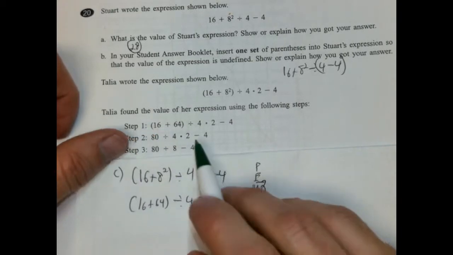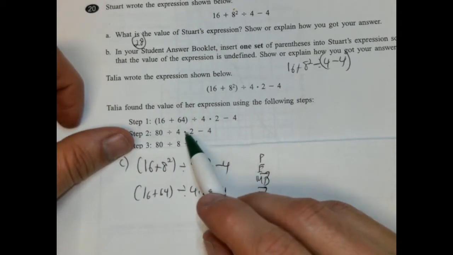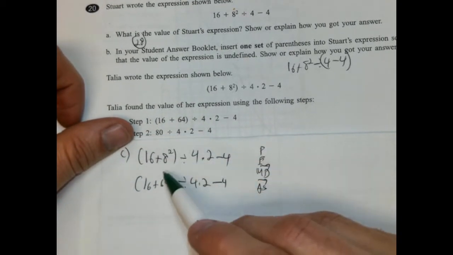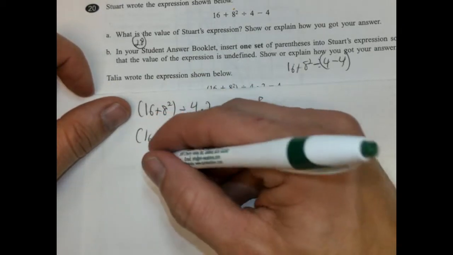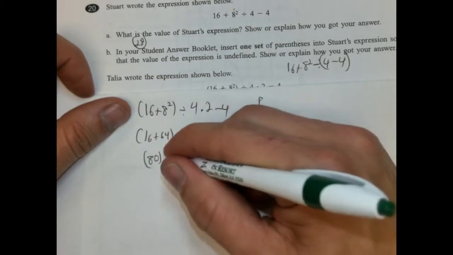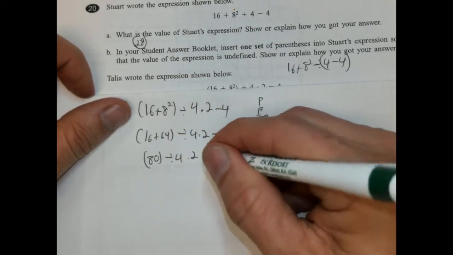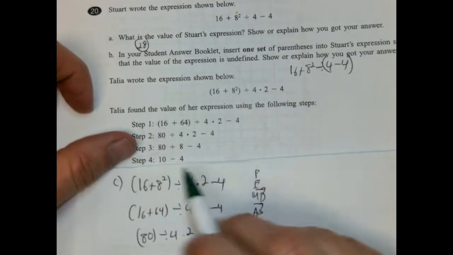Let's see if she did that first. She got that first. Okay, so, yep, same thing. And then we're going to add these together because it's still in the parentheses. It's going to be 80 divided by 4 times 2 minus 4. So we should have 80.